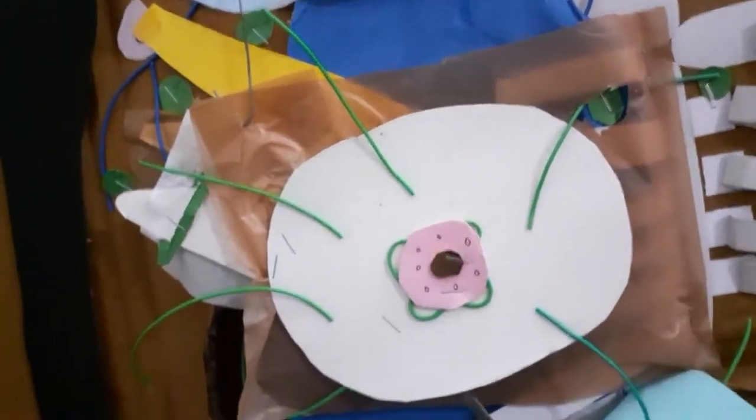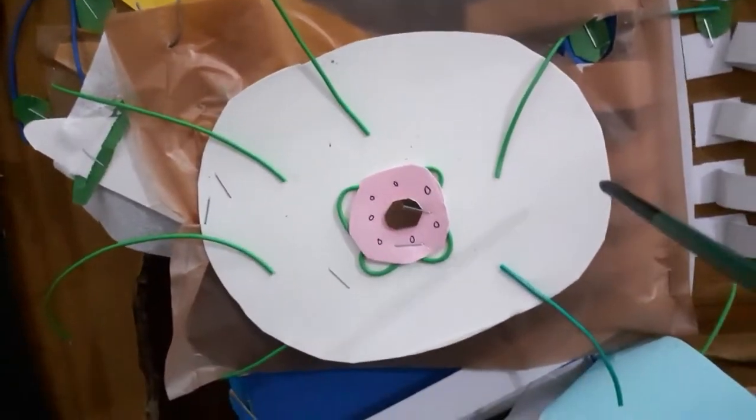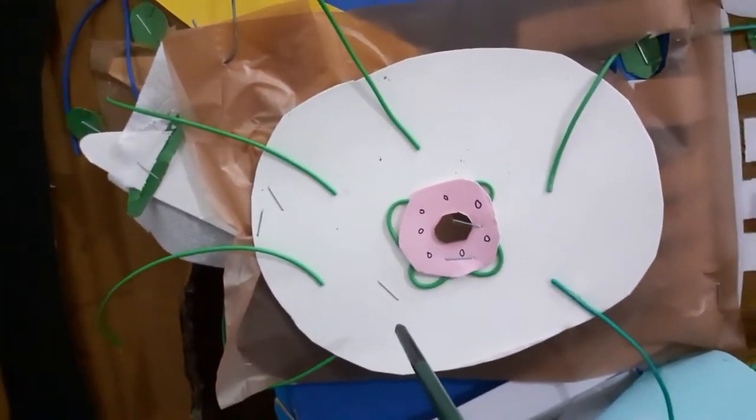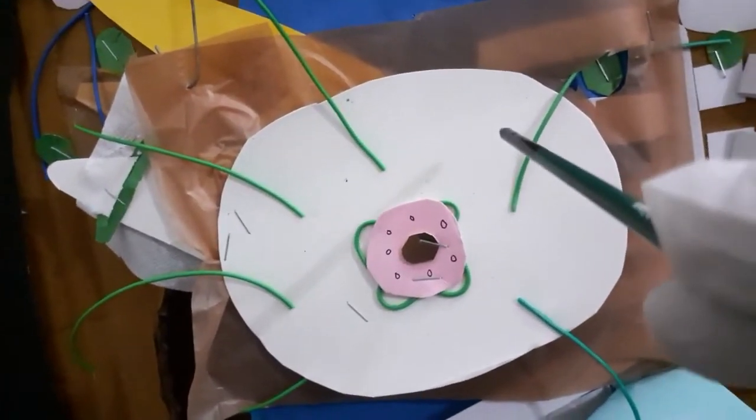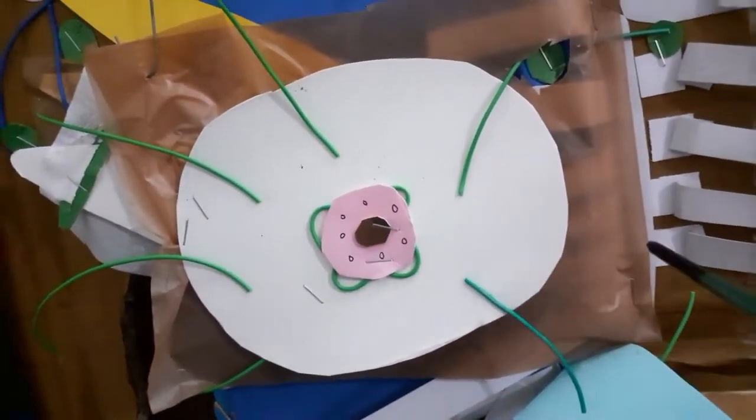Then if we divide the breast into 4 quadrants, this is upper and outer, this is lower and outer, this is upper and inner, this is lower and inner quadrant.